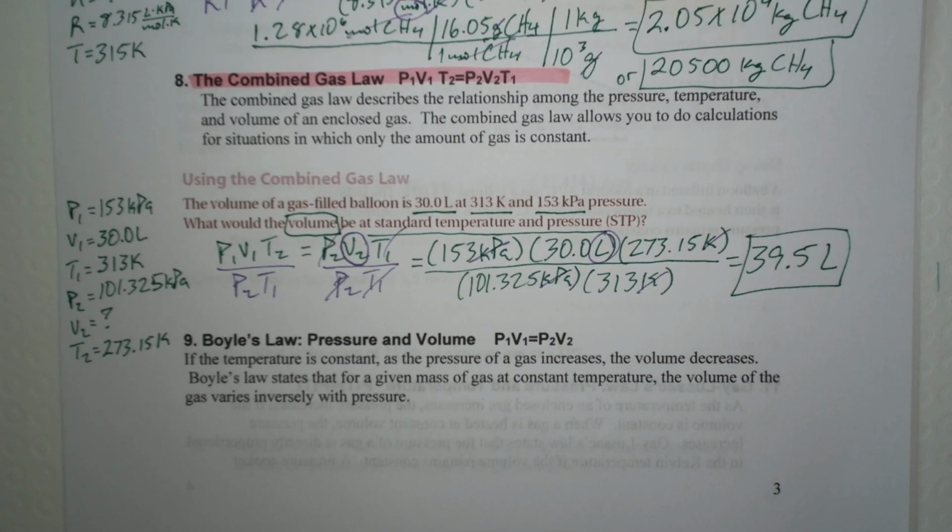Okay, this is gas lesson 3. We're going to do Boyle's Law, Charles' Law, and Gay-Lussac's Law. So first off, Boyle's Law. This is Boyle's Law. It's a formula where pressure and volume vary inversely.